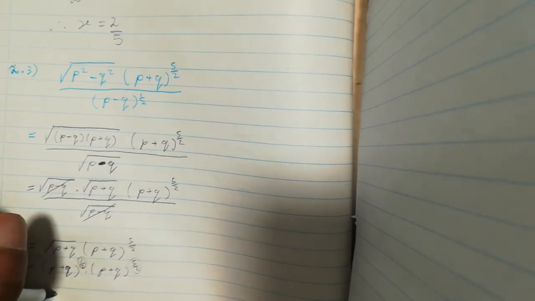This is the exponent product rule, where your bases are the same and they multiply, so you add their powers. You're going to have to add these two powers, and when you add a half with 5 over 2, you get 6 over 2.